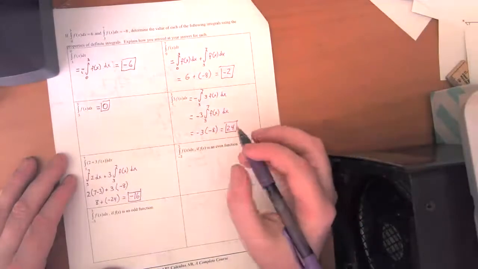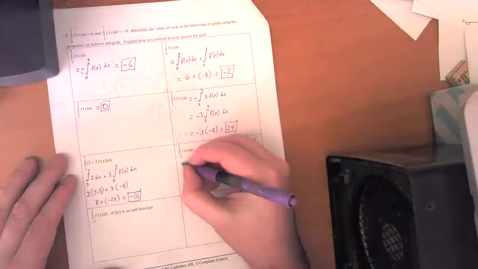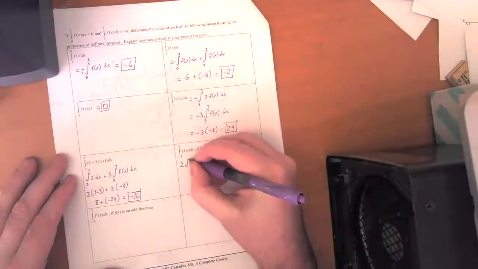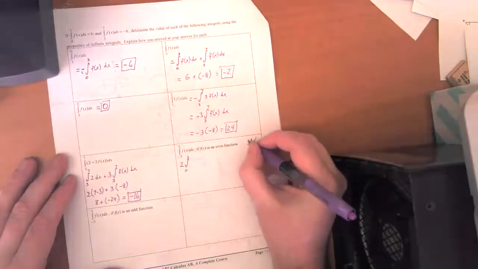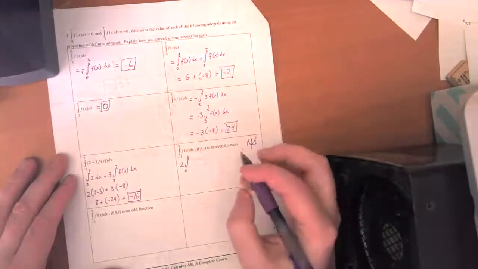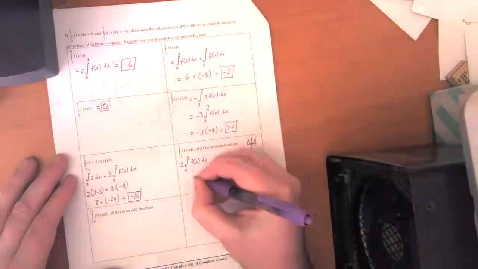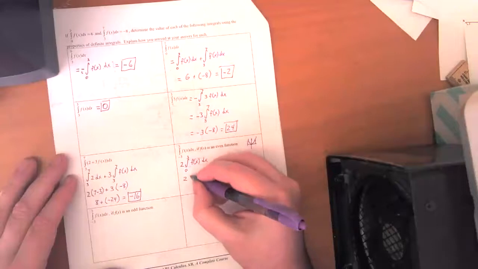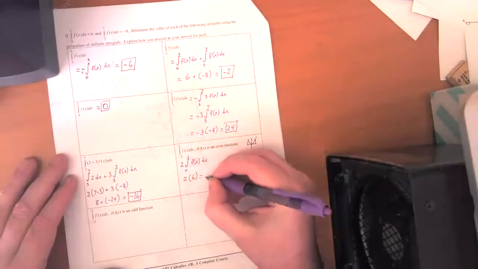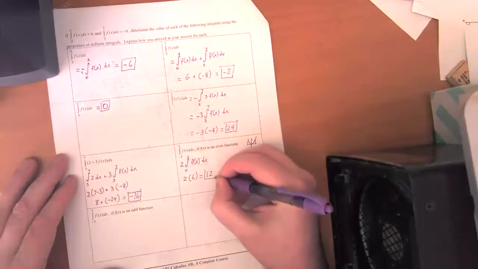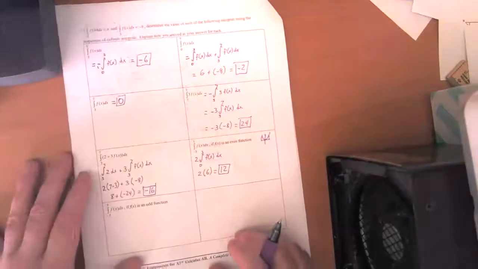It's symmetric about the y-axis. So this means that it's just 2 times the integral from 0 to 3. This whole area is just double the right-hand area. And we decided that that was equal to 6. And so that gives us 12 as our area.